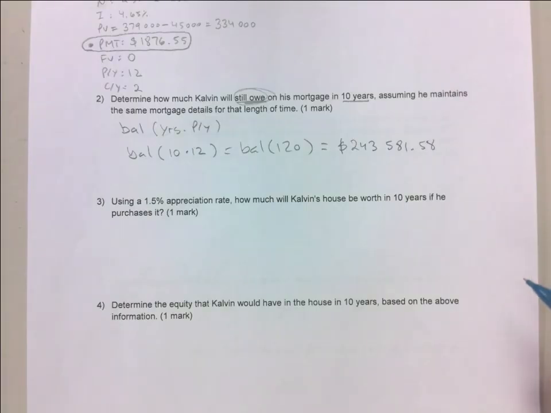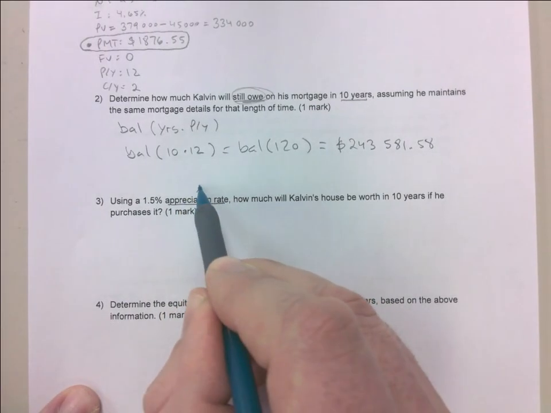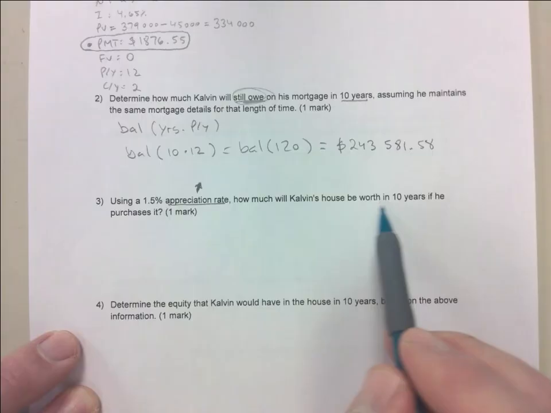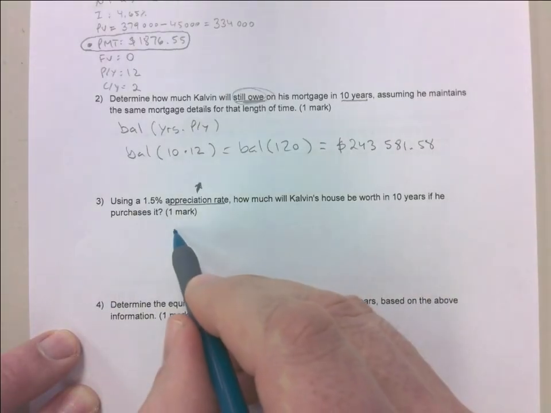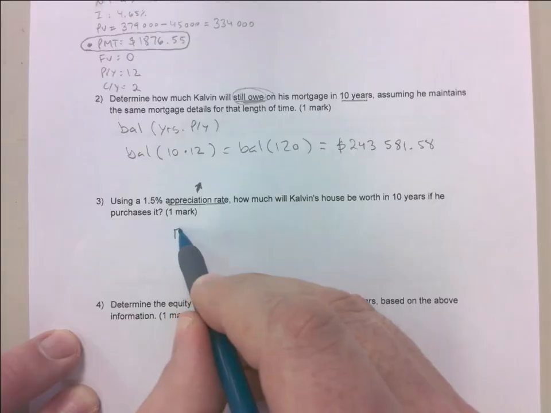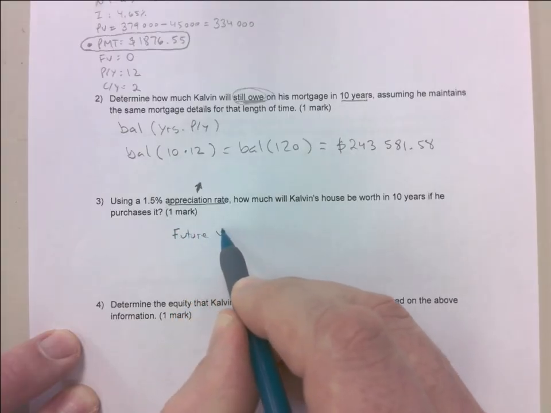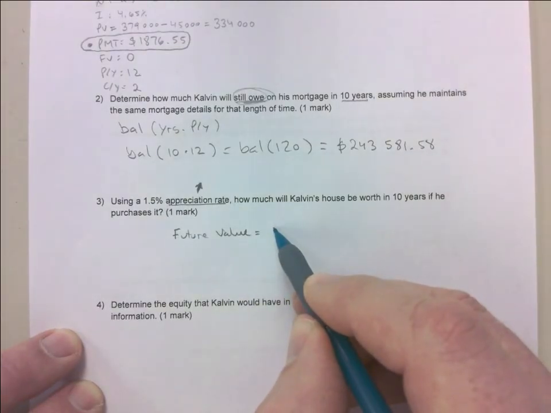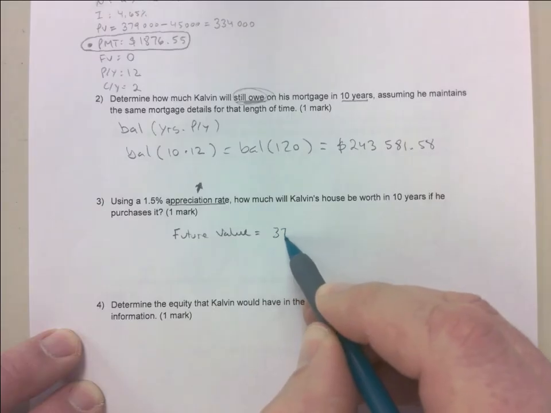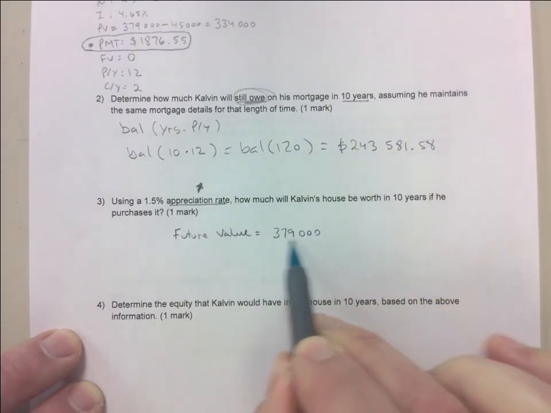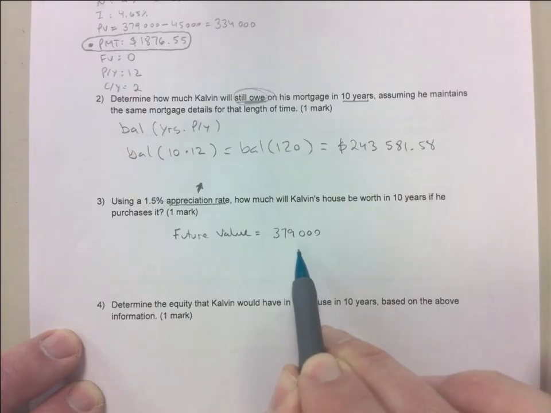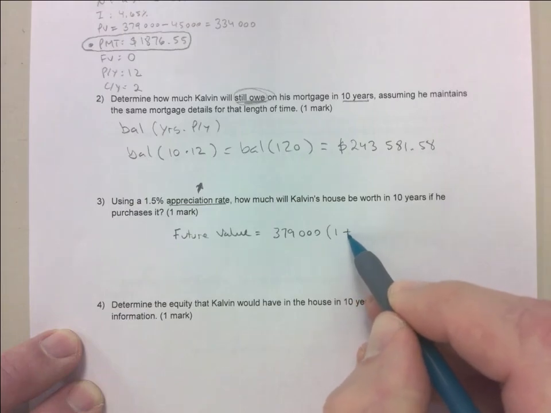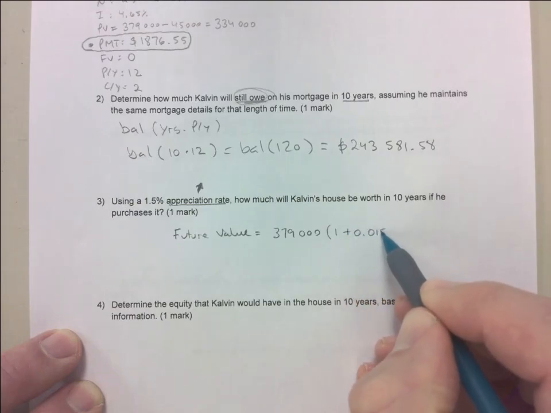Using a 1.5% appreciation rate, so meaning it's going up, right? The value of the home is going up. How much will Calvin's house be worth in 10 years? That's when we go, right? Future value of the house is going to be, you're starting off with a house that is worth $379,000. You use what it was listed as, what it was sold as. That is the value of the home. You're going to go 1 plus 0.015.